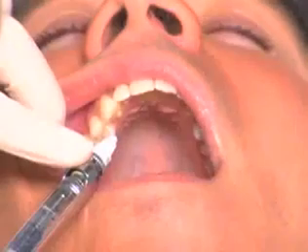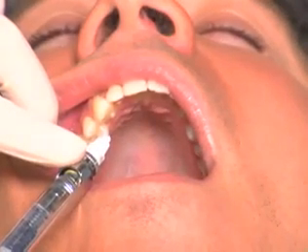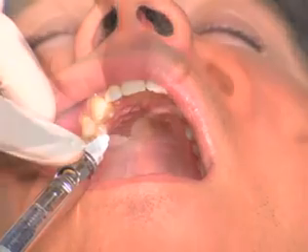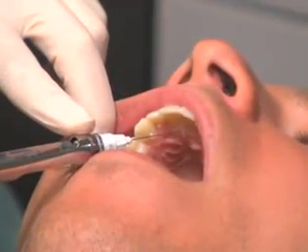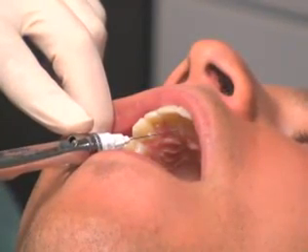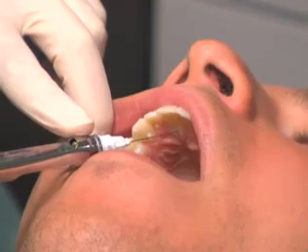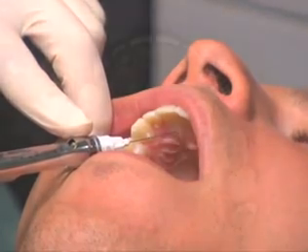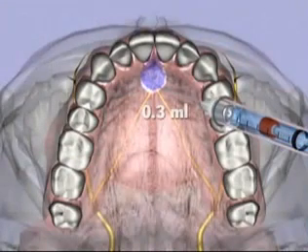The third injection is a traditional nasopalatine nerve block in which a needle is inserted into the soft tissues just lateral to the incisive papilla. The needle is advanced through soft tissue until bone is contacted, and following negative aspiration, 0.3 mL of local anesthetic is administered.